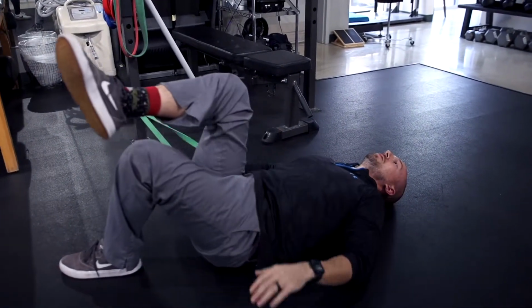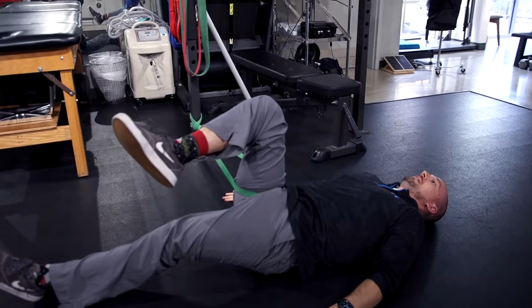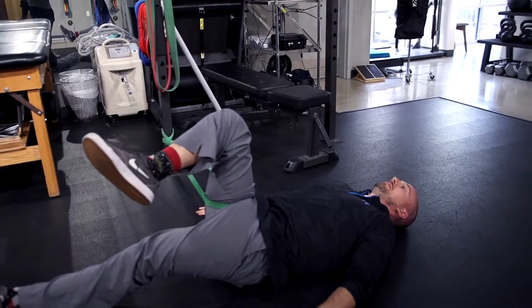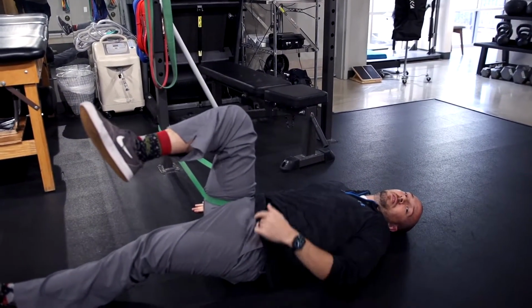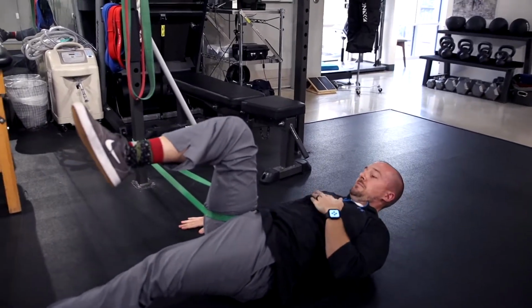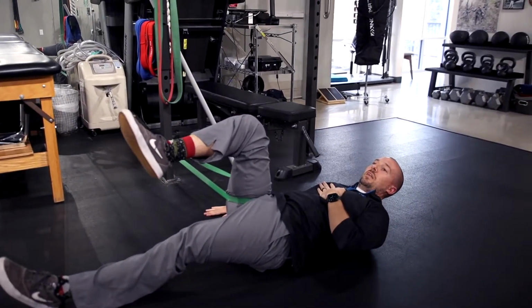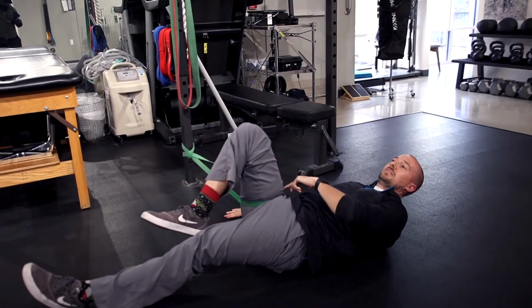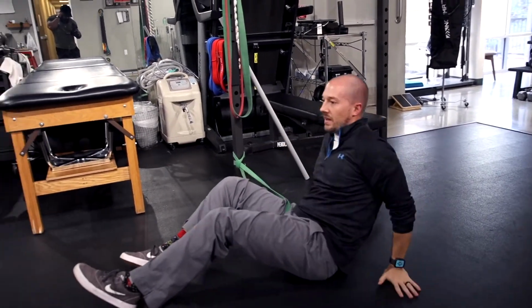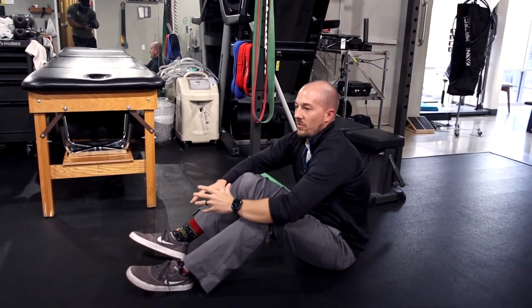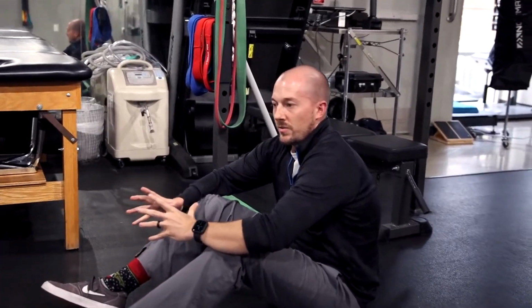You can then also go into active mobility with distraction here. So now we're getting that hip joint to move with the excessive help from the band. So with that, once again, static or dynamic, what are you trying to achieve? But really overall a great way on how you can help self-mobilize when you're not here at the office.